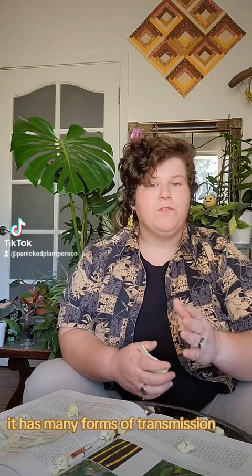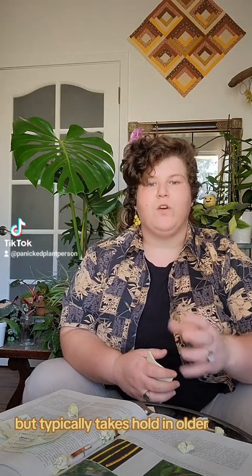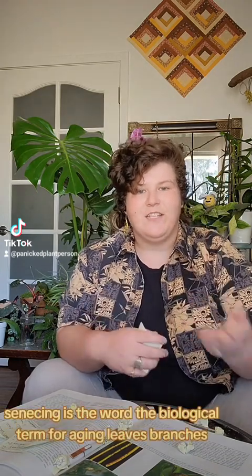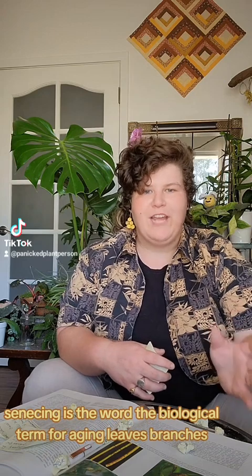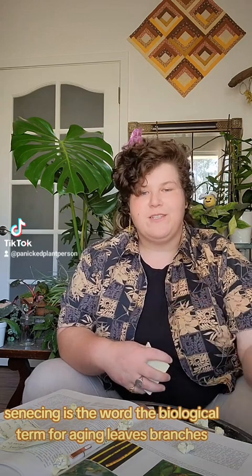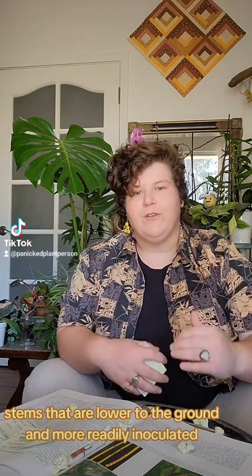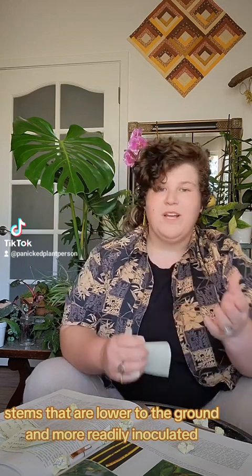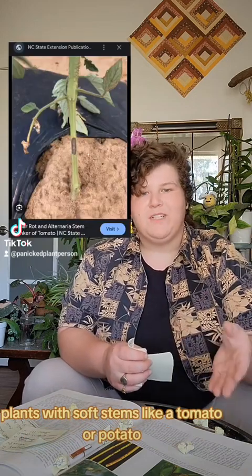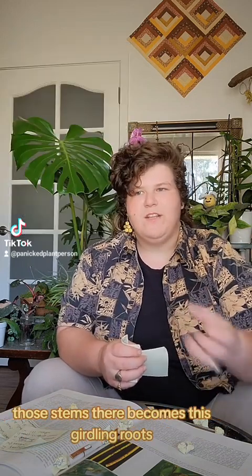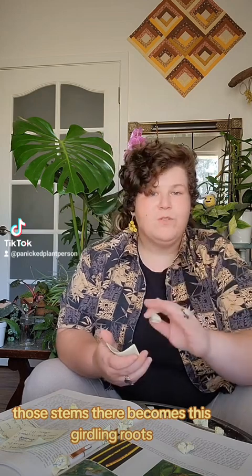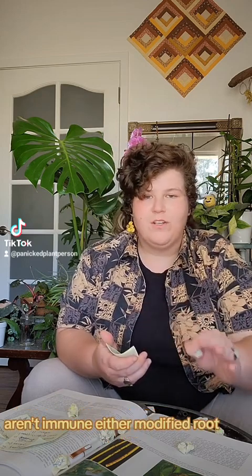It has many forms of transmission, but typically takes hold in older, senescing, which is the biological term for aging, leaves, branches, and stems that are lower to the ground and more readily inoculated. Plants with soft stems like a tomato or a potato, those stems, there becomes this girdling. Roots and modified roots like tubers aren't immune either.